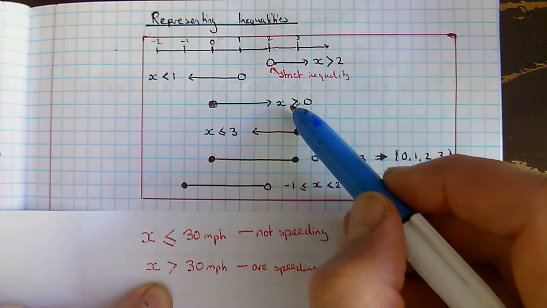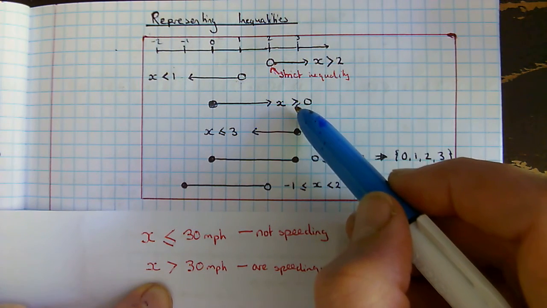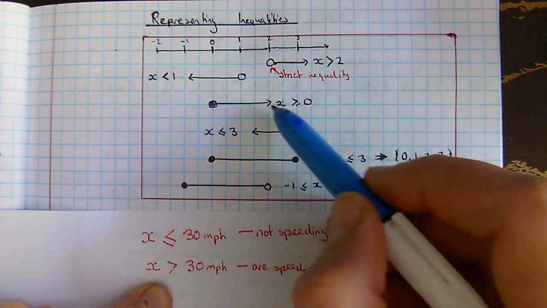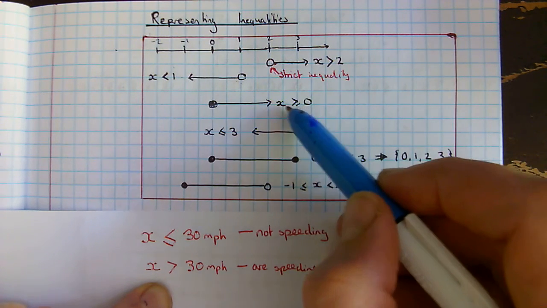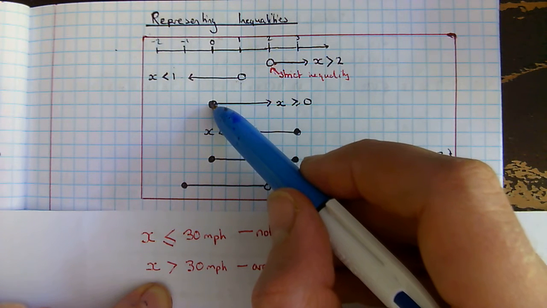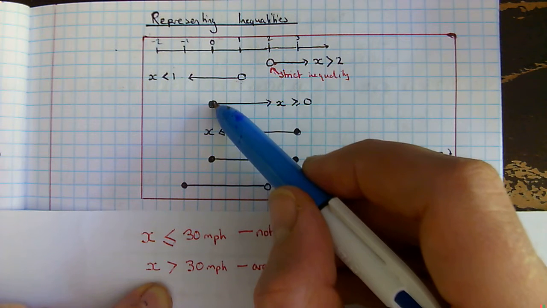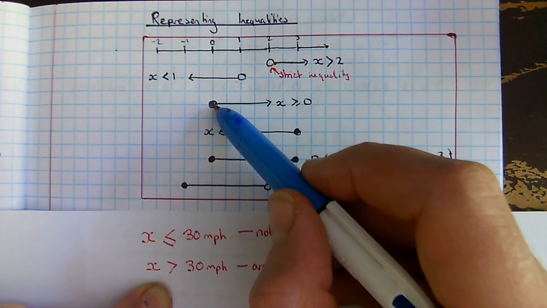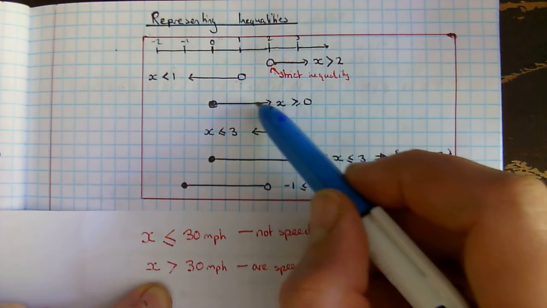My third inequality was x is greater than or equal to 0. So here it's no longer a strict inequality, it's allowed to be equal to 0. Because it's allowed to be equal, I need to show that's different. So I'm going to shade that in to show that it can be equal to 0, and again it's greater than or equal, so it's going upwards to the right.